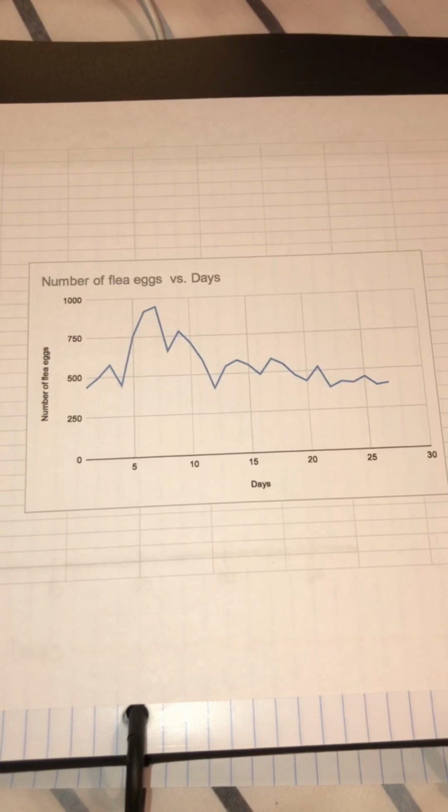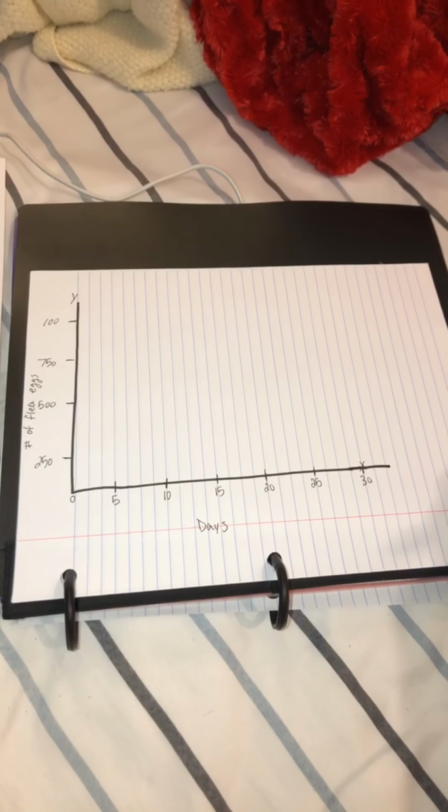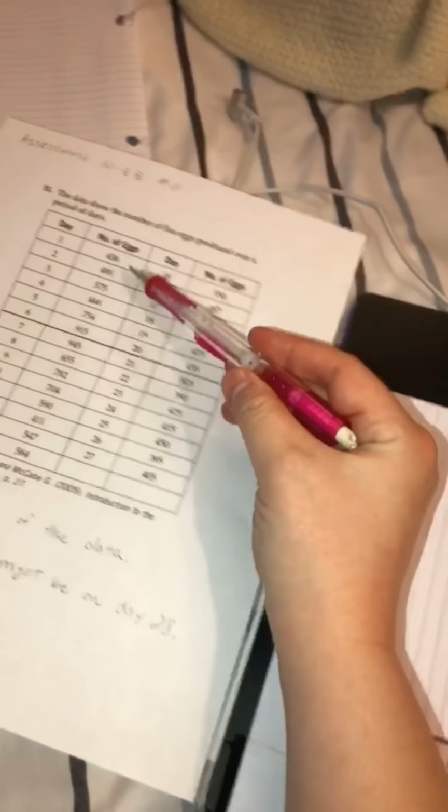I went ahead and used Google to make a really accurate line graph, so it should look like this. However, if you don't have access to Google, you can do it by hand pretty easy, and you just plot the points. So you would start at day 1, and from day 1 we have 436.